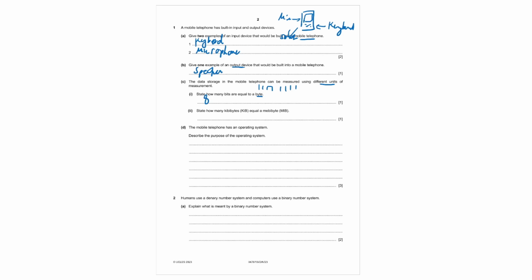State how many kibibytes are equal to a mebibyte. So most people get this wrong here because they think they're talking about megabytes to kilobytes, which is 1000. But here this is a kibibyte. So a mebibyte to a kibibyte is actually 1024.